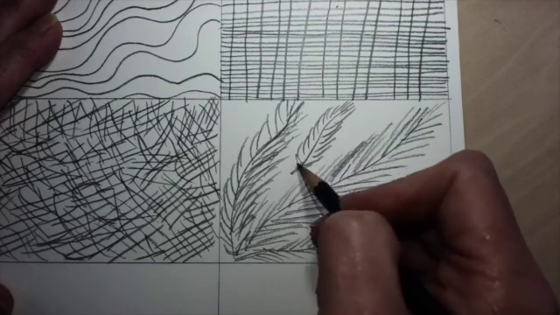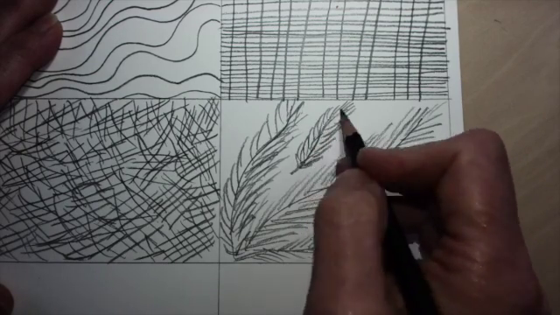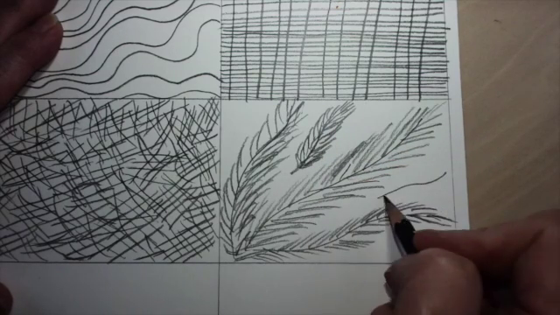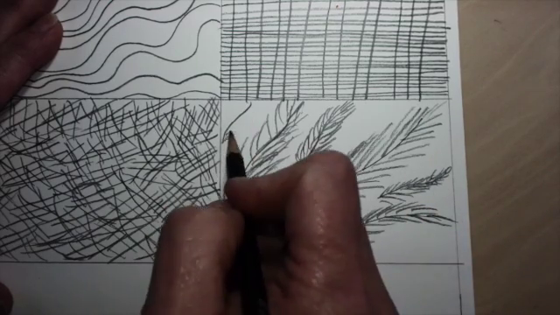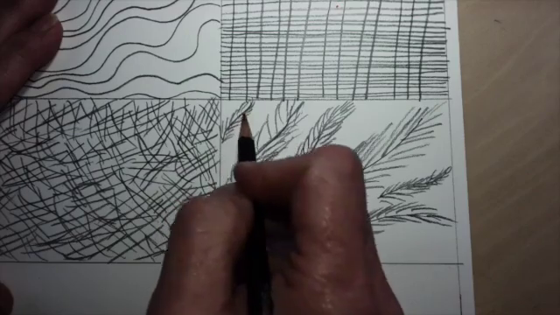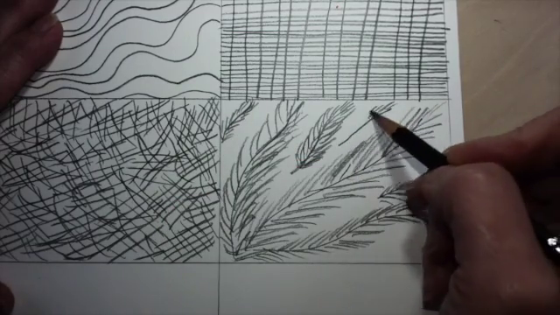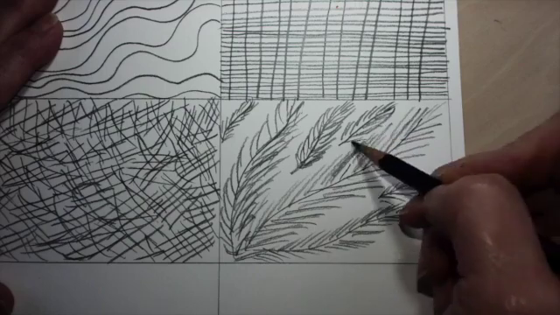Lines. Repeating the same thing over and over again. Some lines are closer together, some are further apart. Some are in the same direction, some are not. Some are curved, some are straight. It's the repeating of all the lines that's creating the texture.